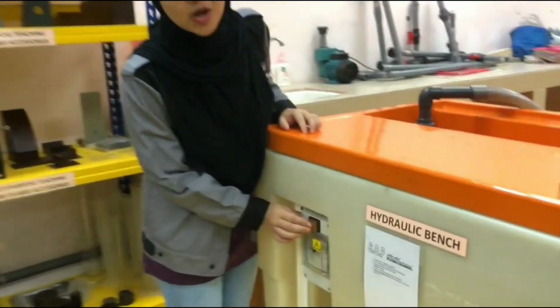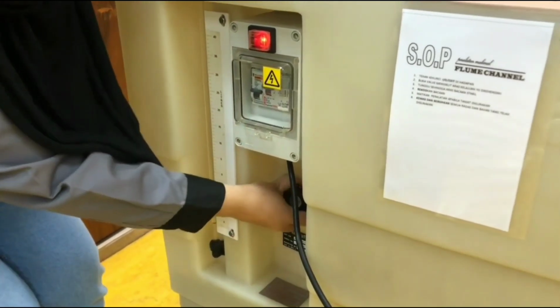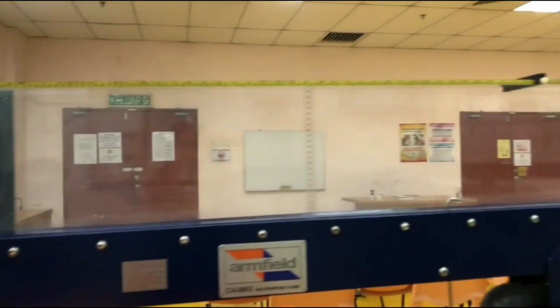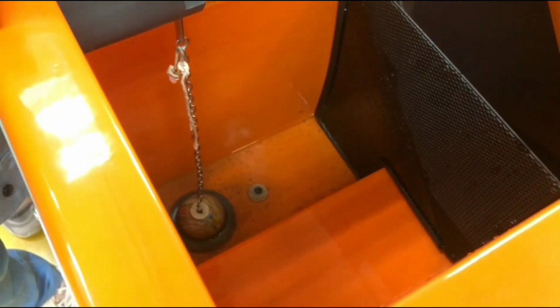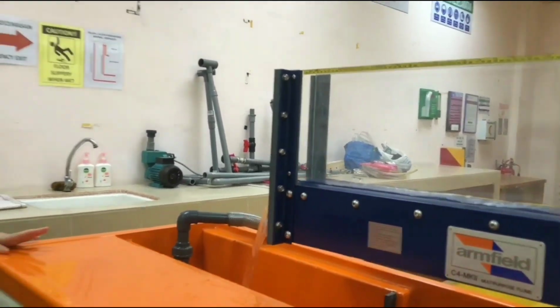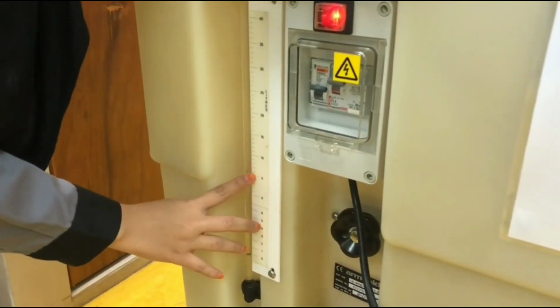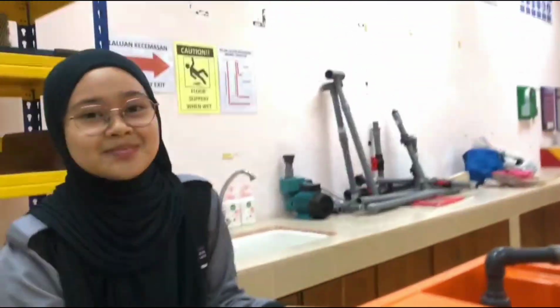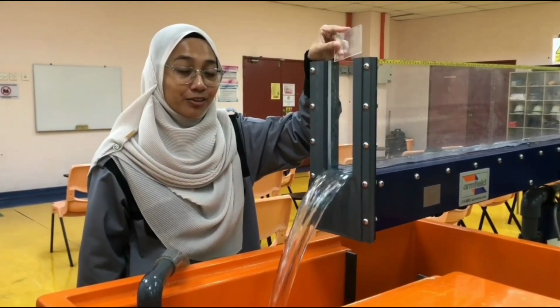Next, we switch on the hydraulic bench, and then we open the valve to control the flow rate. And then we close the dump valve so that the water flow is steady. And lastly, we measure the flow rate by fixing the volume and setting the time. The valve is positioned to create a hydraulic jump in the center of the rectangular open channel.